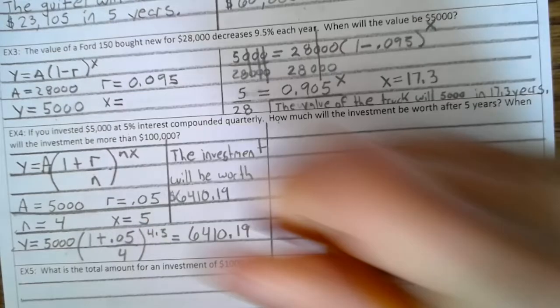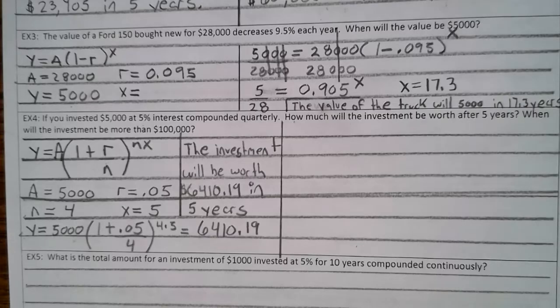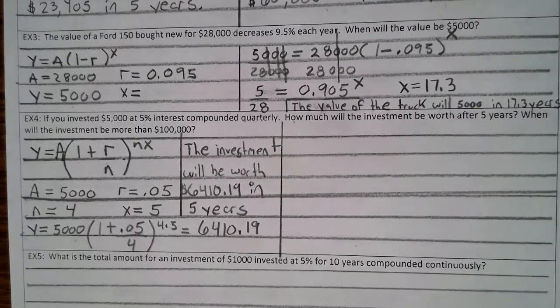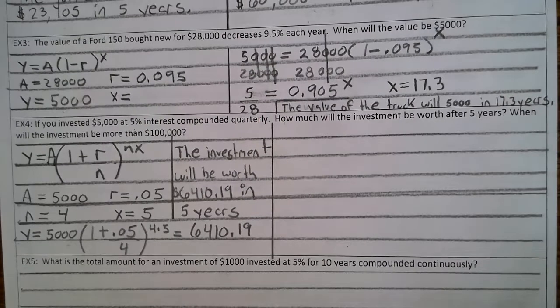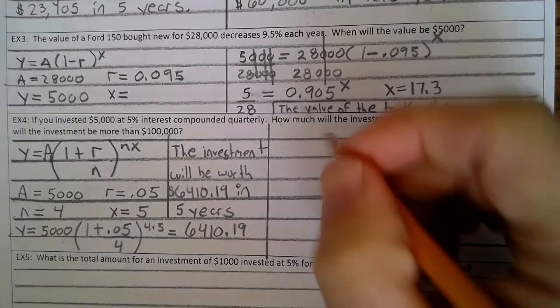All right. Now that's the first half of the question. Now the next question is, when will the investment be worth more than $100,000? Let's just say, when will it be $100,000?